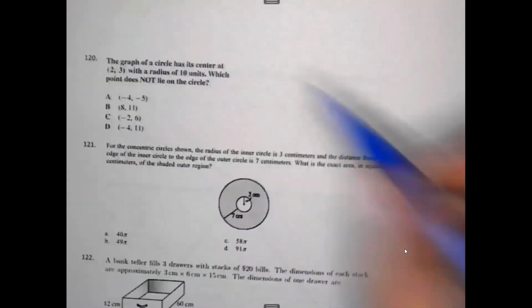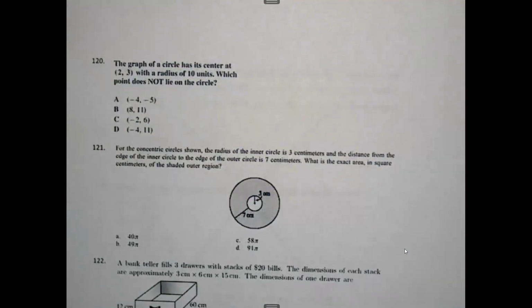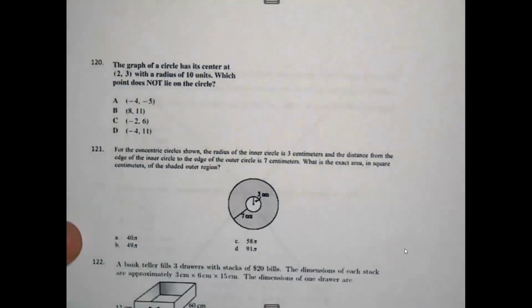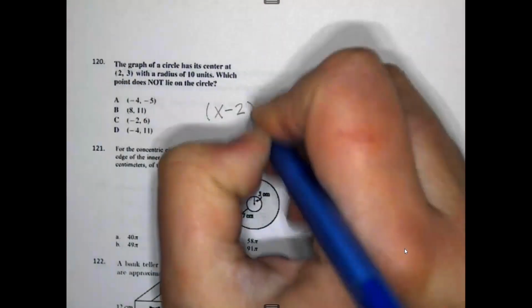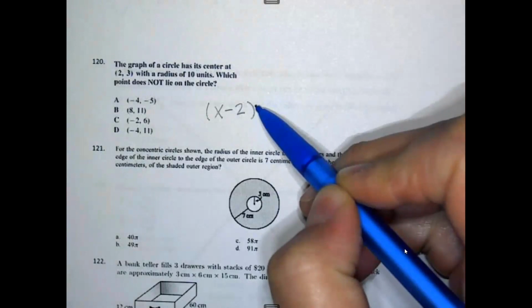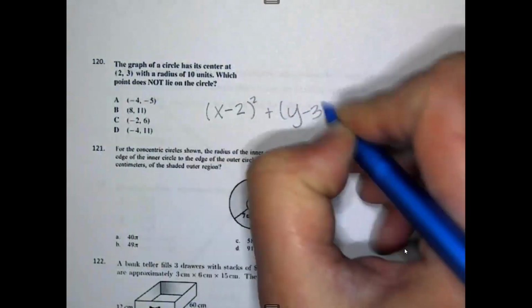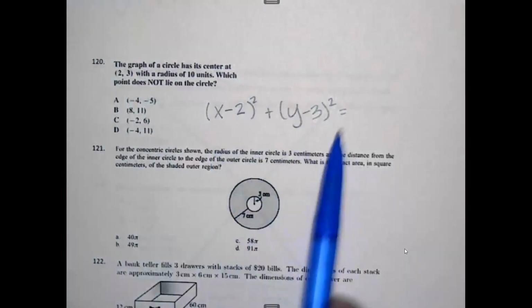Oh, we can do number 120. So 120 says the graph of a circle has its center at 2, 3. So if it has a center at 2, 3, do you guys remember how we start writing the equation? It has a center of 2, 3. X minus 2. And then what else do we need there? Squared. Perfect. And then y minus 3 squared. Okay. And if it has a radius of 10 units, what do we put that this equals?